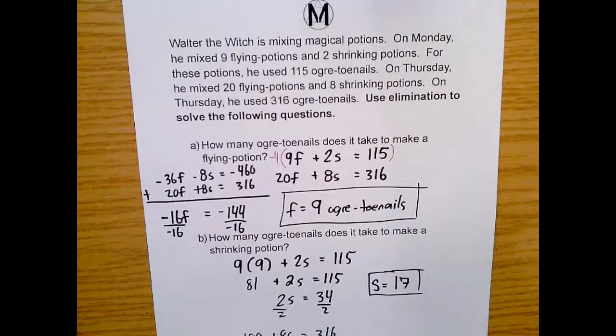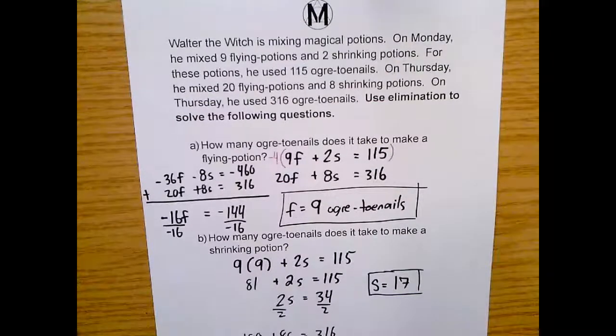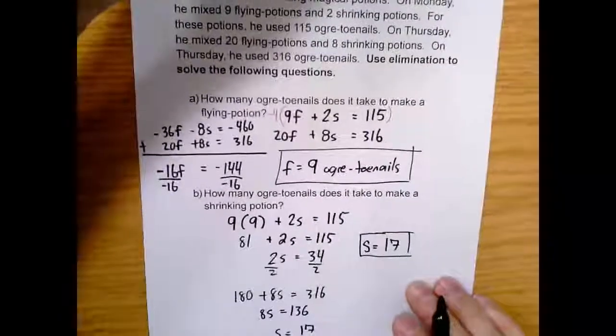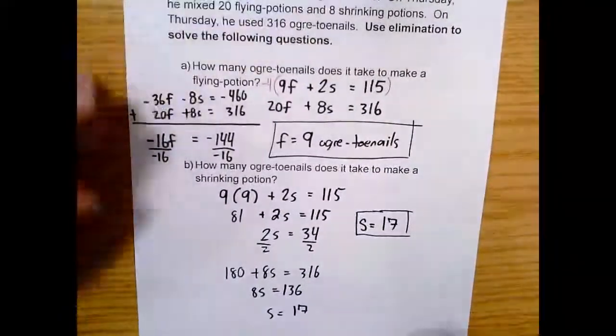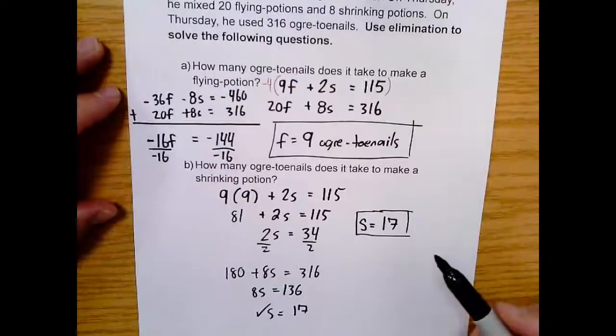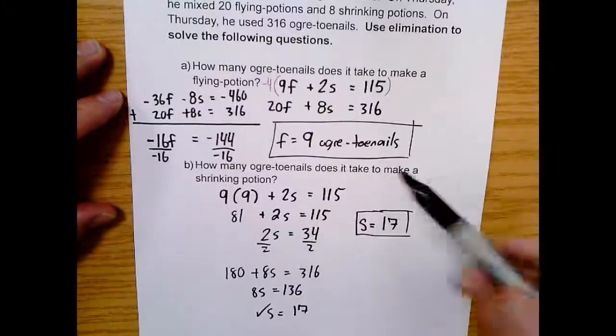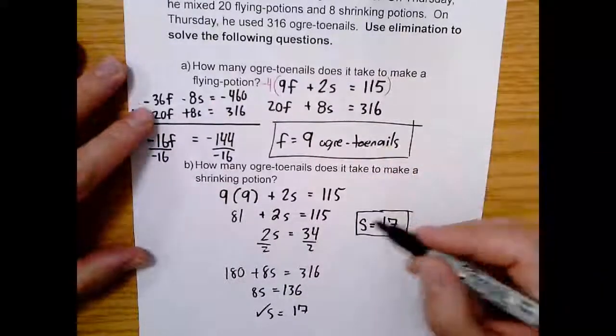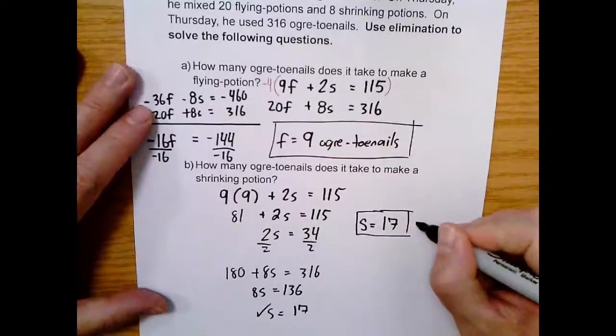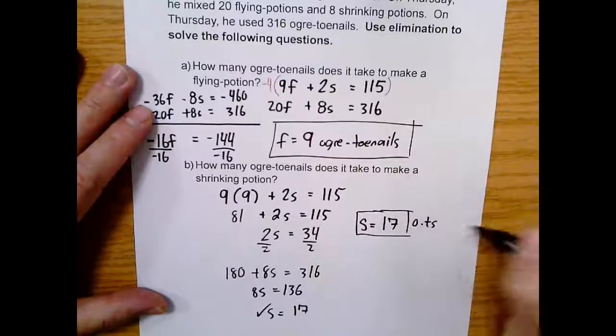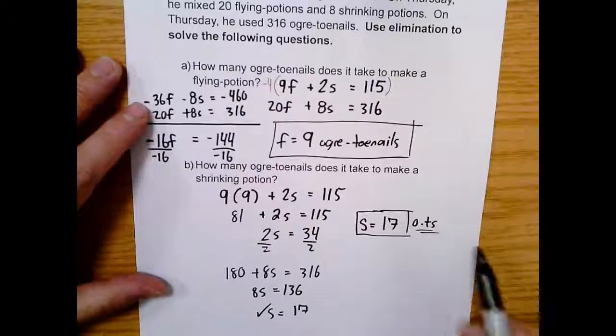And then 136 divided by 8 gives us 17. All right, so it checked out twice. Oh, you can't see what I'm doing. I'm so sorry. Here we go. There you go. So it checked out twice. That's just a good way to make sure you're on the right track. So you know that flying potions take 9 ogre toenails and shrinking potions take 17. I'll just write OTS, ogre toenails. Cool. And there you go.